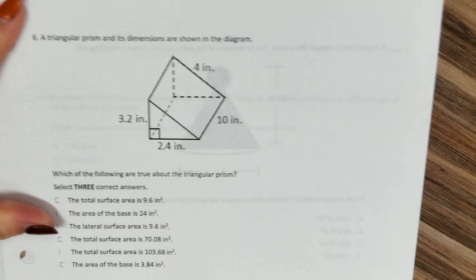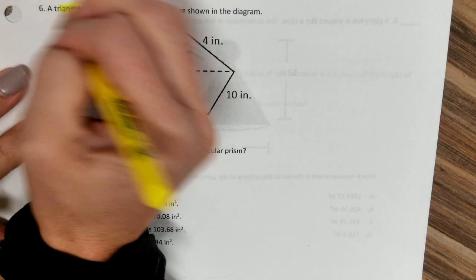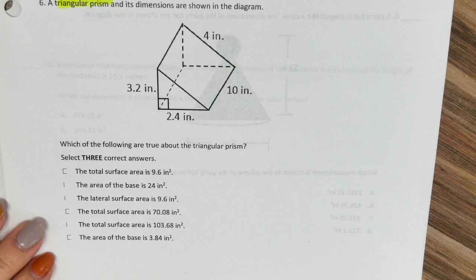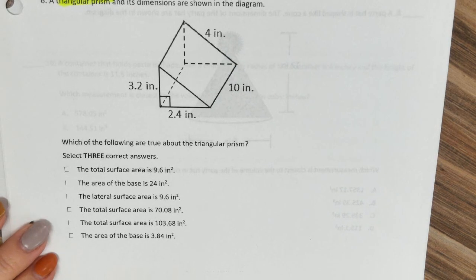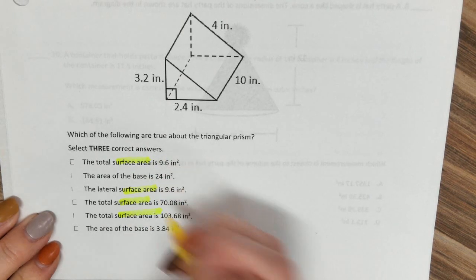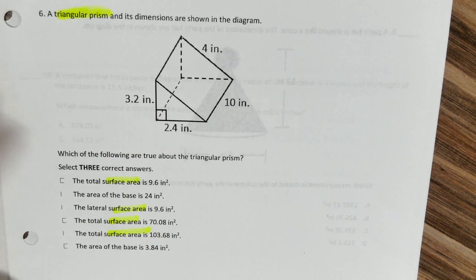All right, number 6. I hate these questions because they make you solve for multiple things. It says you have a triangular prism. So I highlighted that. Select 3 correct answers. What are every single one of these talking about? What do y'all see? Surface area. So I already know I'm going to have to find the surface area. So what kind of shape is this?